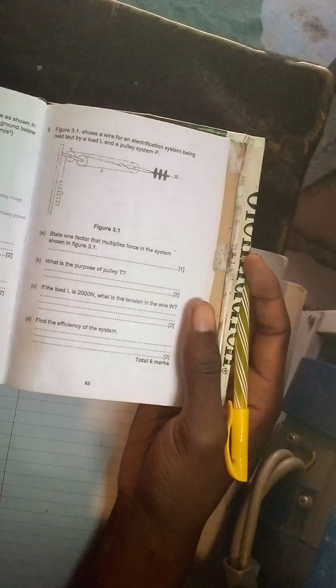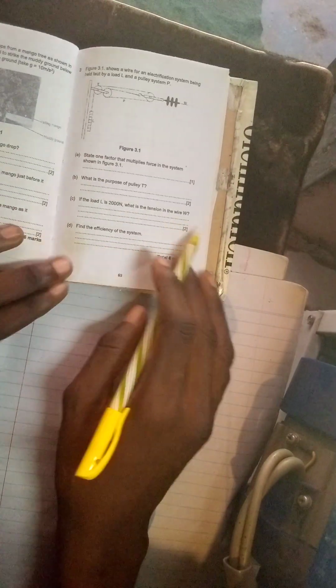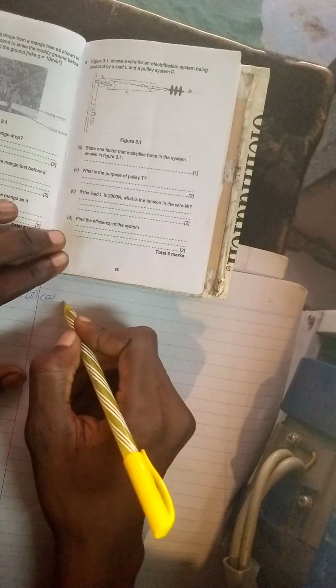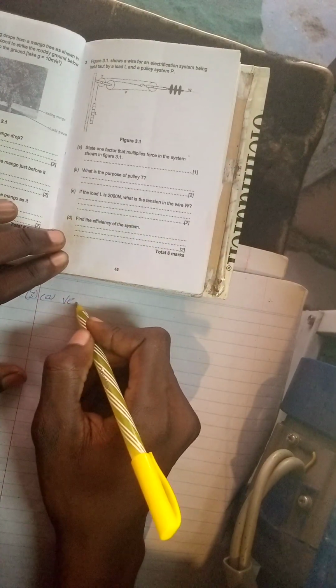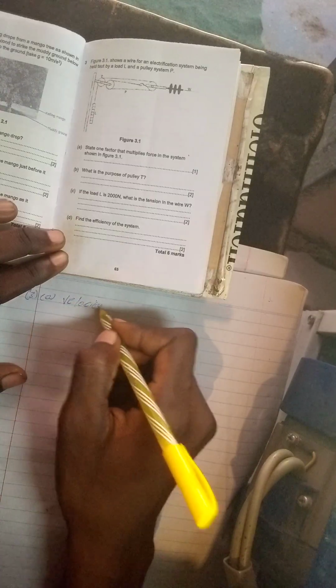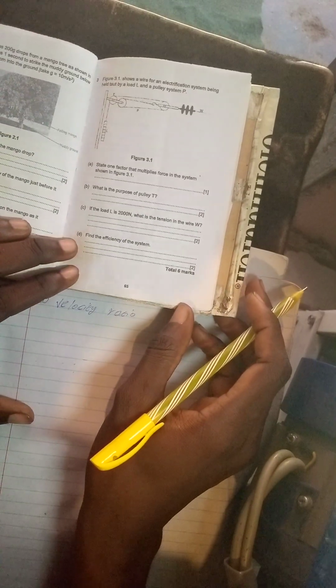We go straight forward to question A. Question A reads, state one factor that multiplies force in the system shown in figure 3.1. Well, that factor is what? It's the velocity ratio. That's your answer there. That's one of the factors which is being multiplied with a force.